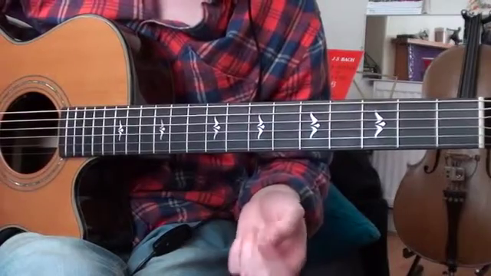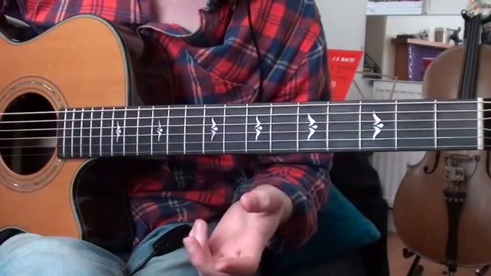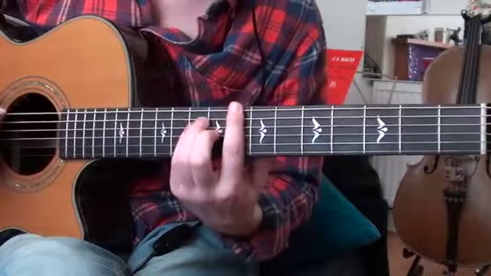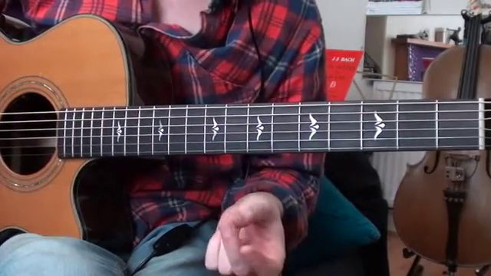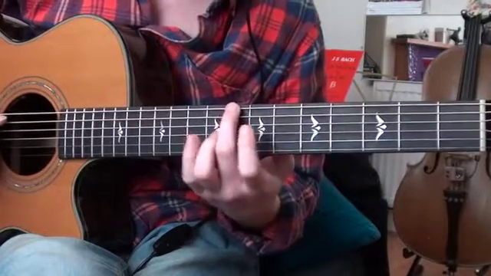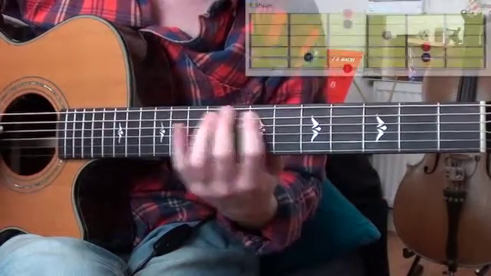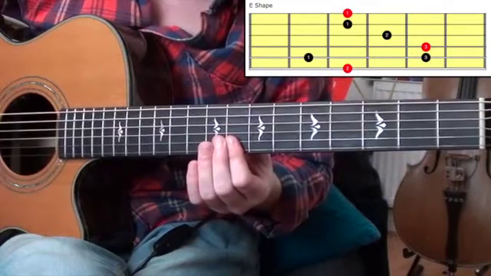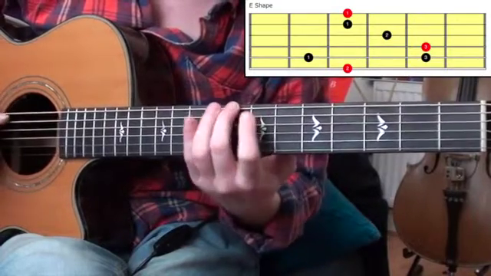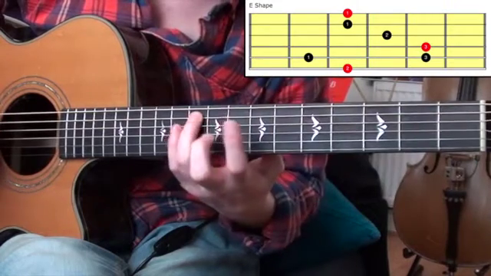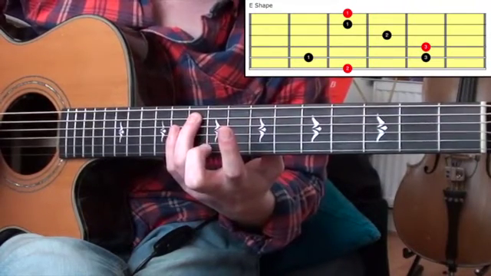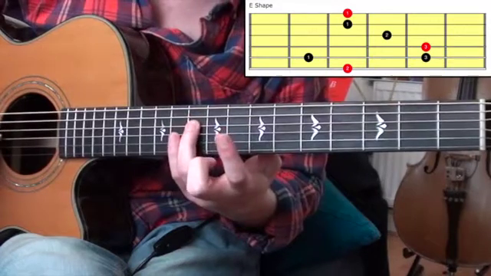Okay, so that's the G form. Next we move on to the E form. So with this one we're going to start with the middle finger on the 8th fret. So we have C, E at the 7th fret of the A string. We have G at the 10th fret of the A string.